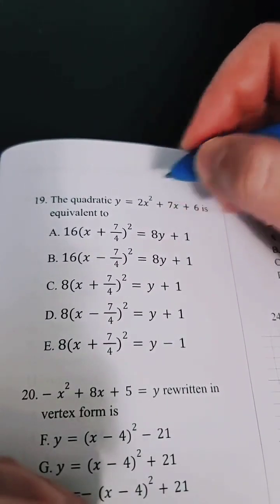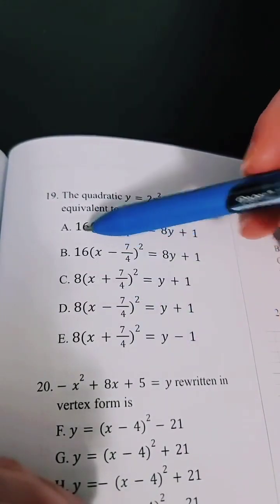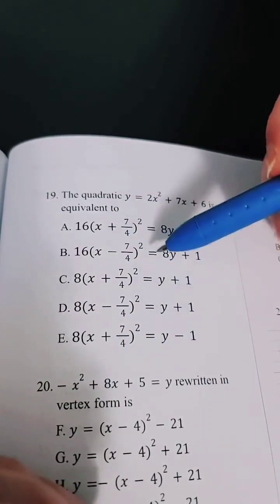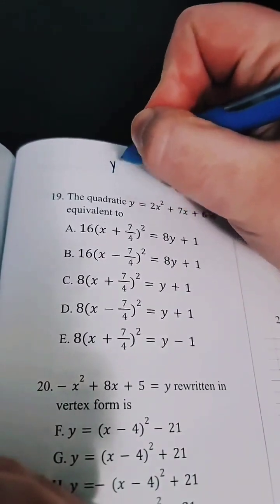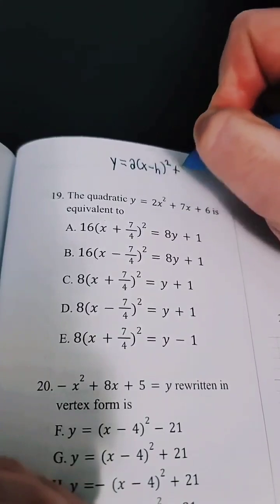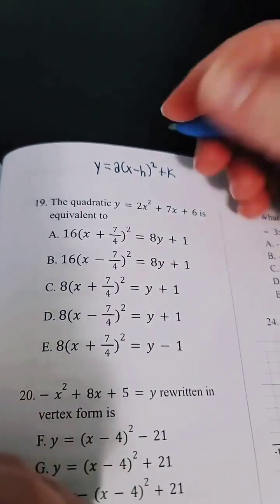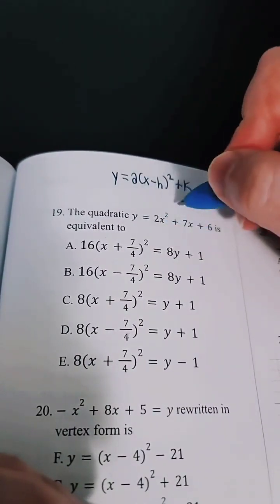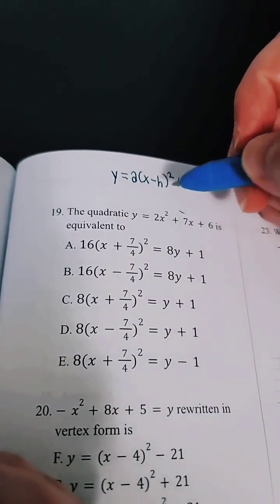So for number 19, it says we have this, okay, and if you just look at the answer choices, they make it look like we want to do the vertex form for a parabola. So that looks like this. If you have this book, by the way, these formulas are in chapter 4 if you need a refresher. So what we're going to do now is try to make this look like that vertex form that we have up there.